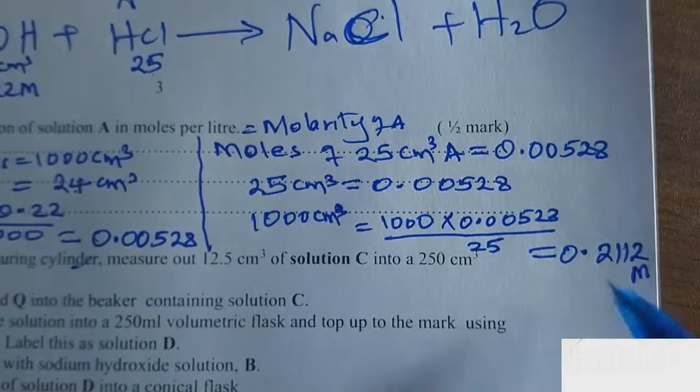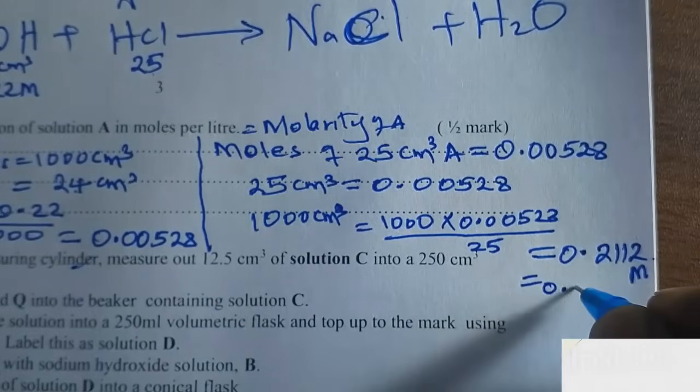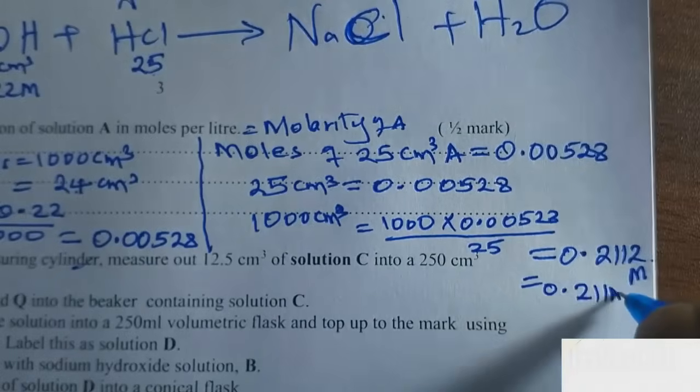So if the molarity is too long, you can give to 3 decimal places. It's always important to give to 3 decimal places. It's the same as 0.211 capital M.